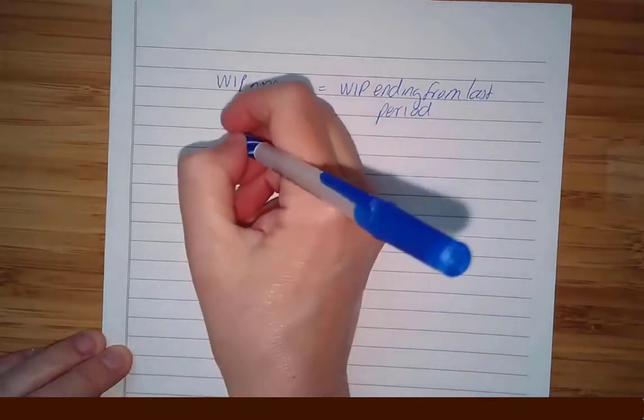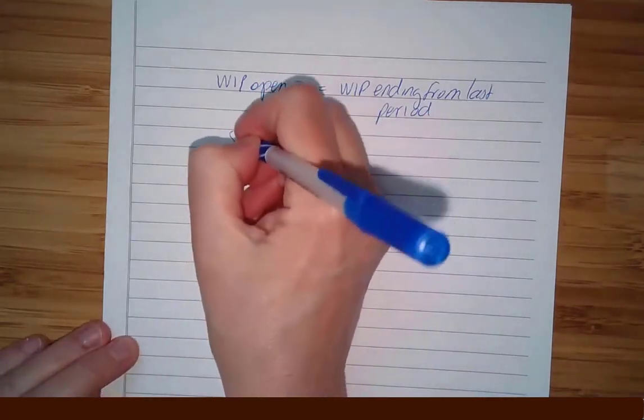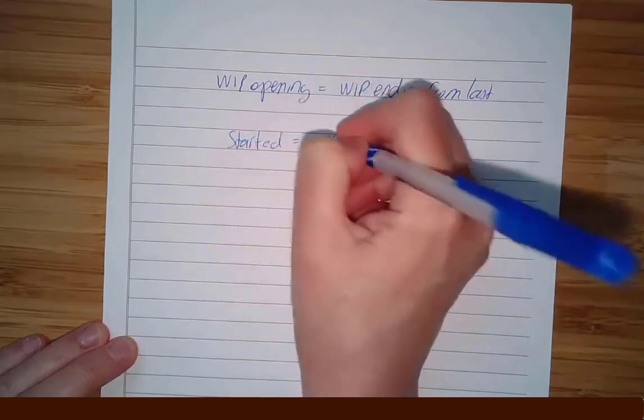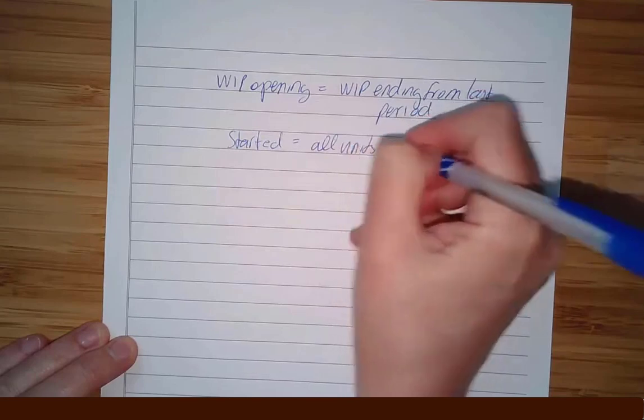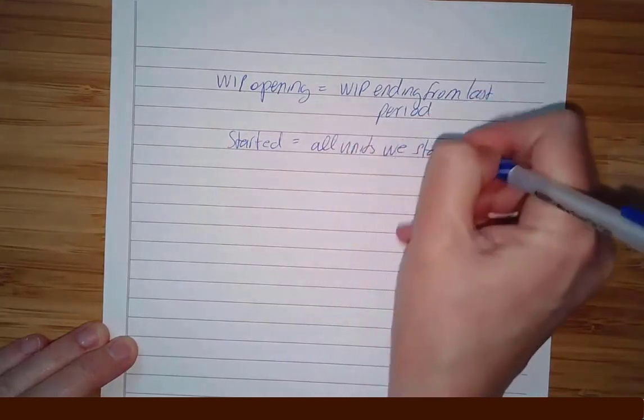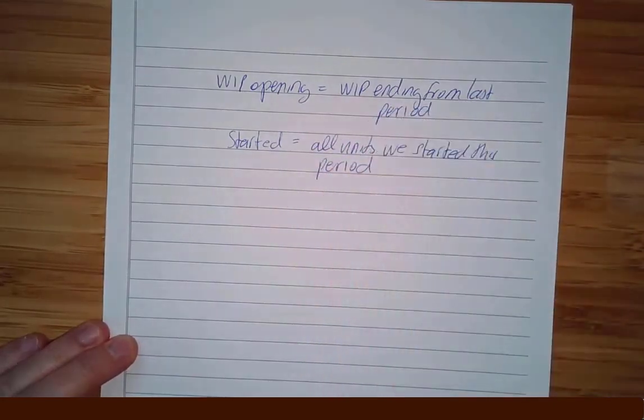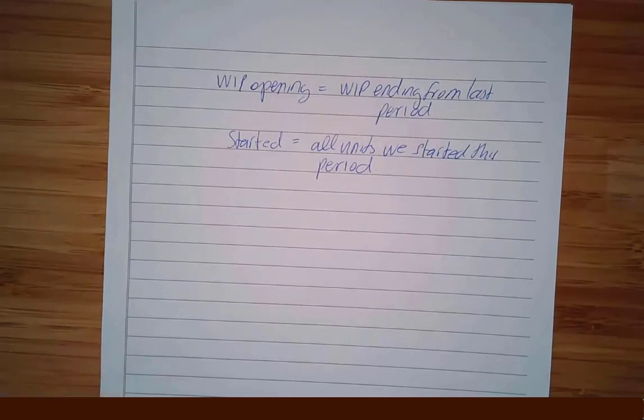So then we have started. Started is all the units we started this period. Everything that we had not done anything last period for, this is just the stuff that we started this period. We had not worked on it last period at all.